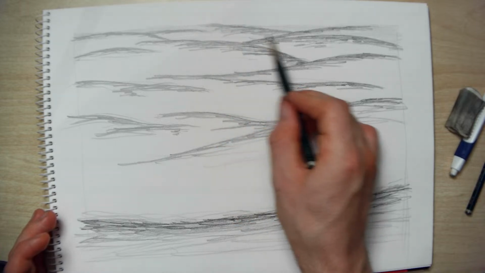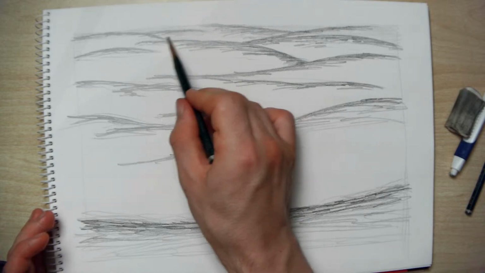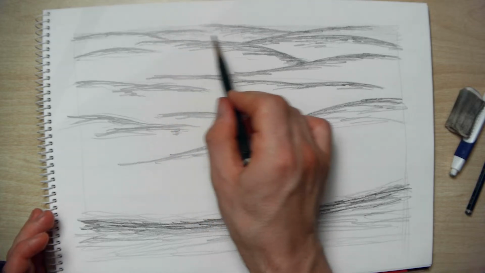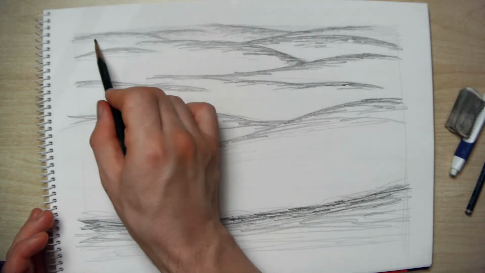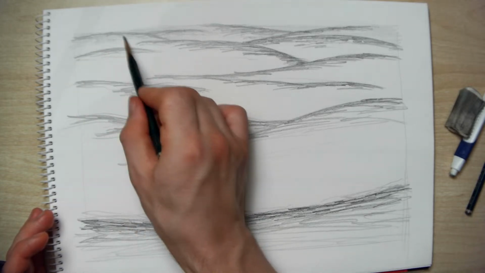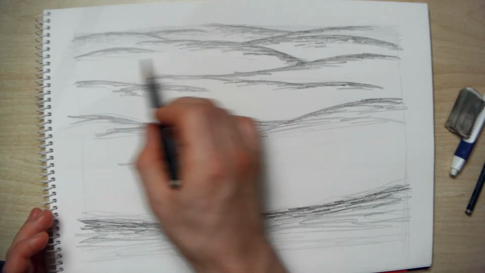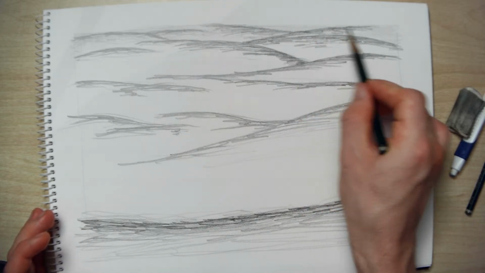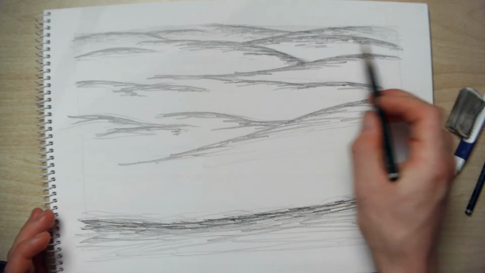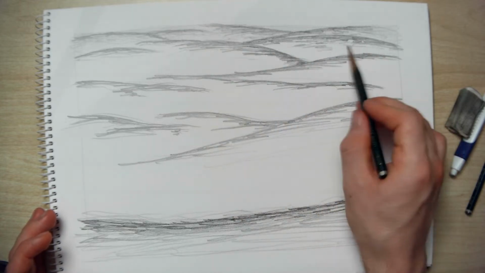Okay, now back here, I'll go in with the HB pencil and just extend those hills, those bumps, those elevations back here, so they don't look almost detailless. I want that to be detailed to go down towards the next elevation below them.